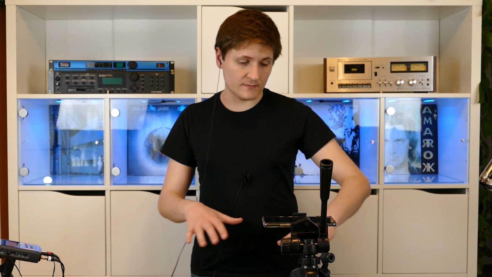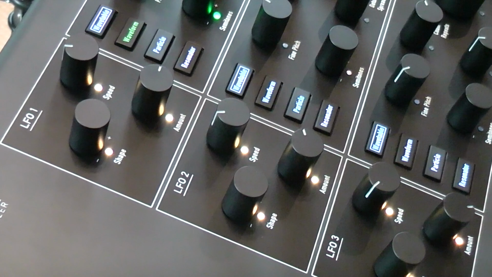Hi, let's talk about the LFOs. Now that you know that we can do many things with just the oscillators and the filters, and especially now that we know that many of the oscillator models do have travel parameters, you may think that the LFOs aren't that interesting anymore. But let's have a look.